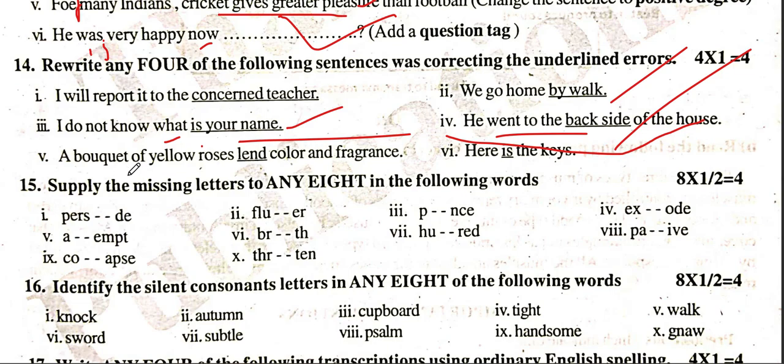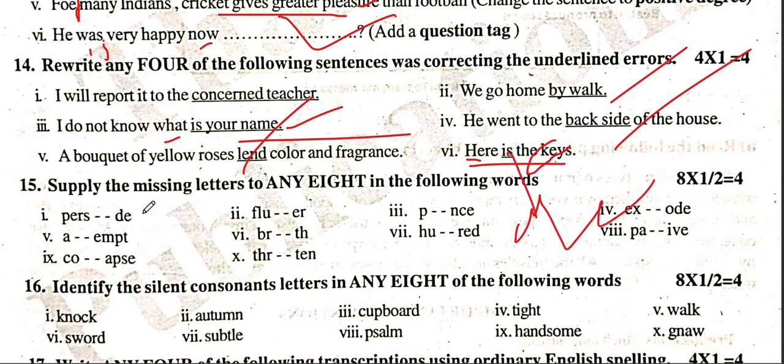Okay, a bouquet of yellow roses lends color and fragrance. Here is the keys. Let me show you first. Here is the keys. What is the mistake? Here are the keys. Whenever we have a sentence starting with here or there, the helping verb is taken based on the noun that comes later. If we have a plural noun, a plural helping verb will be taken. Here are the keys.